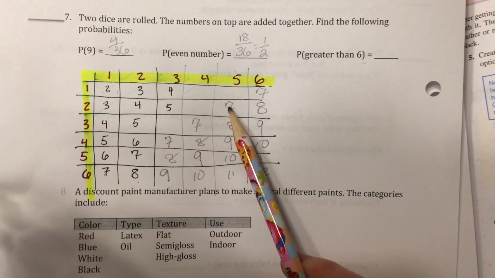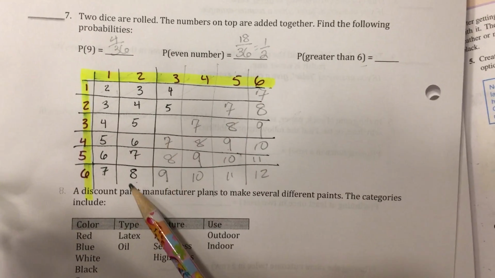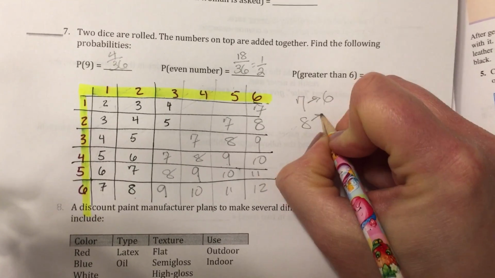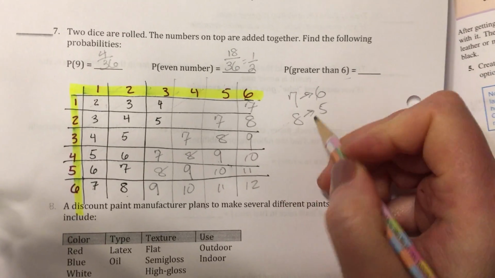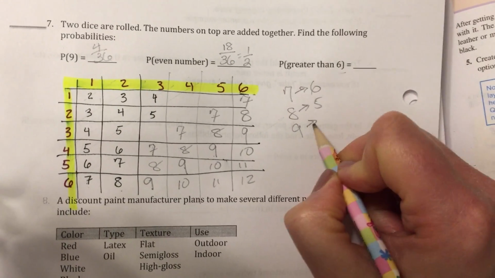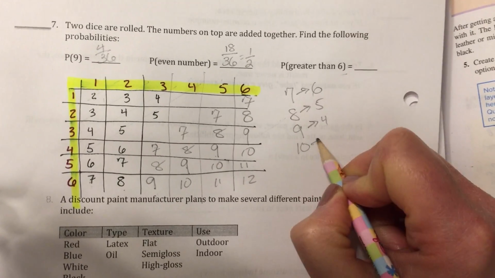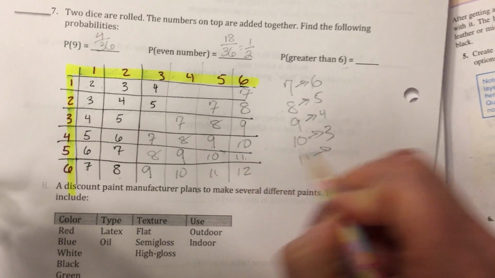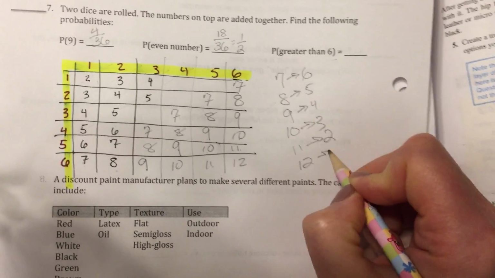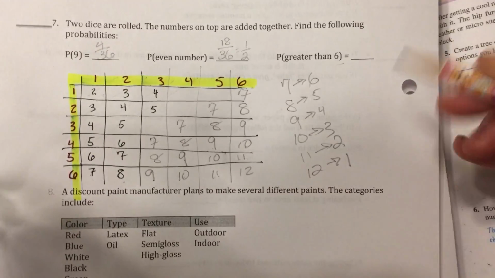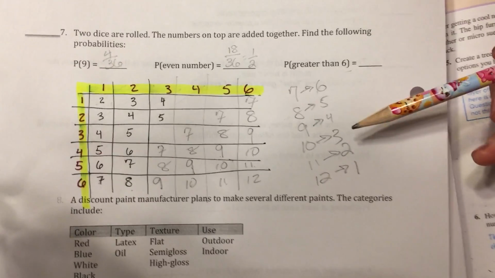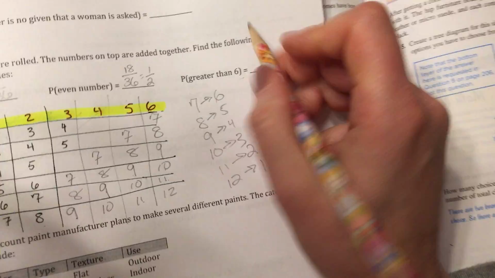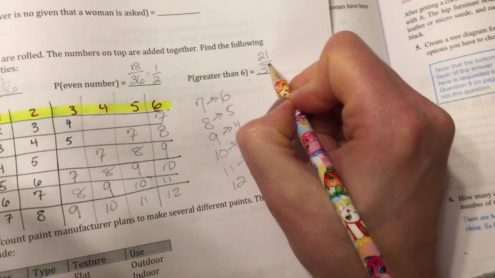One, 2, 3, 4, 5, 6 7s. There's 6 of those. There's 5 8s. There's 4 9s. There's 1, 2, 3 10s. There's 1, 2 11s, and only one way to roll a 12. So 1 plus 2 is 3, plus 3 is 6, plus 4 is 10, plus 5 is 15, plus 6 is 21 out of 36.